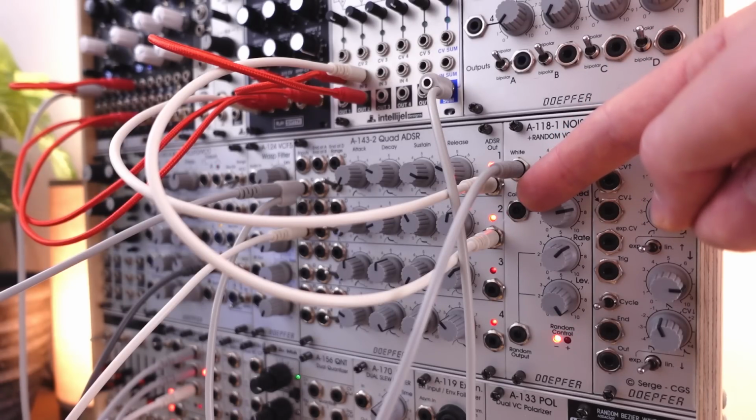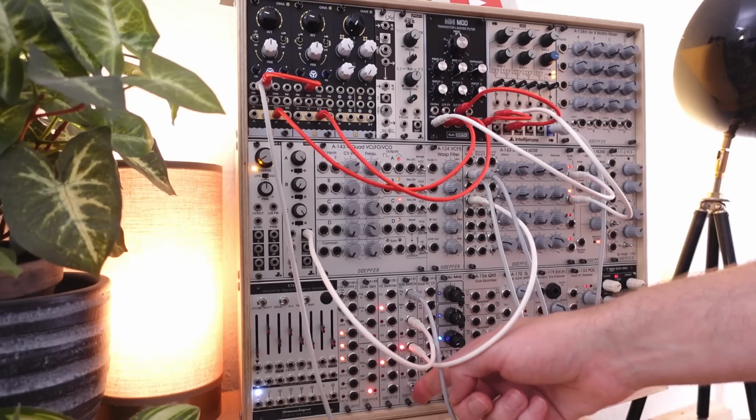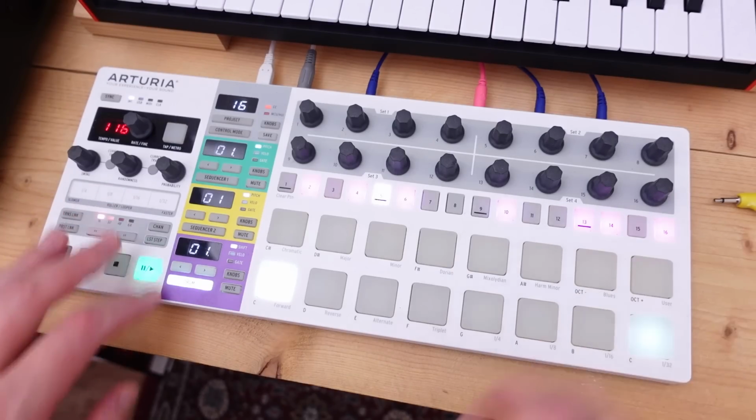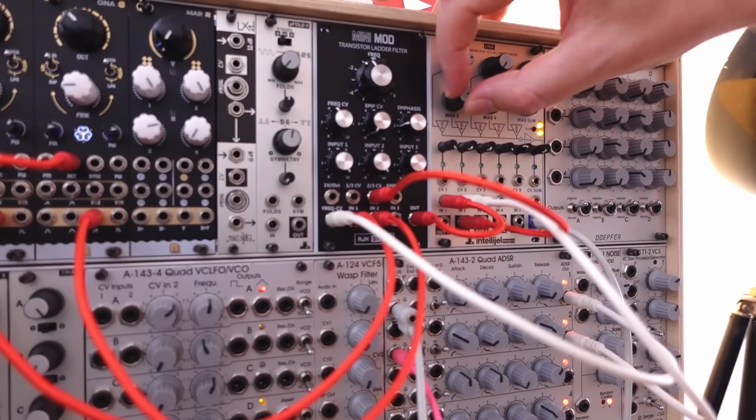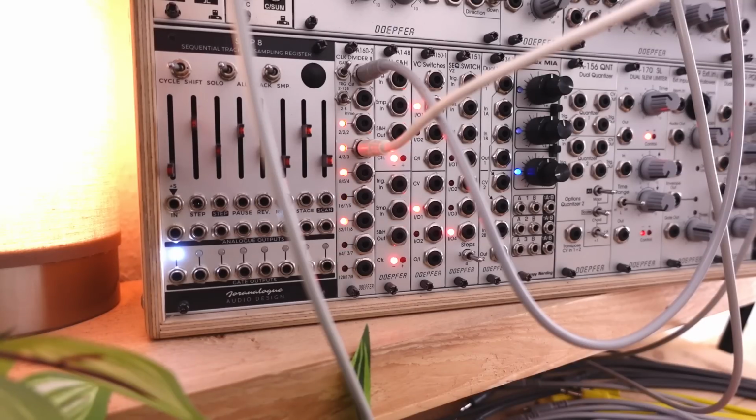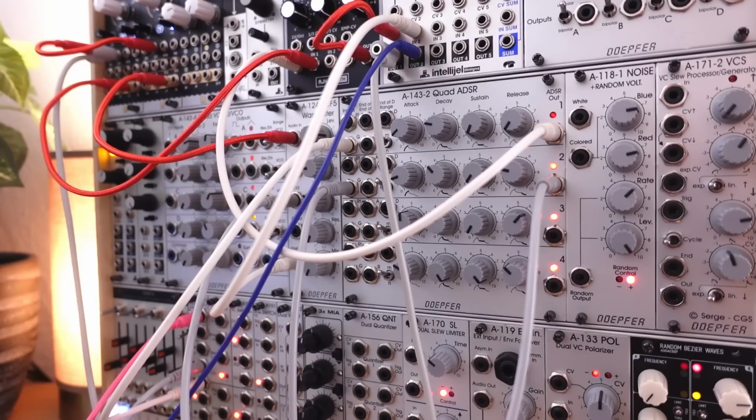However, if you use creative ways to trigger two envelopes in alternating patterns, you open up a world of rhythmic accents, shifting sonic characters, and dynamic stereo sounds.